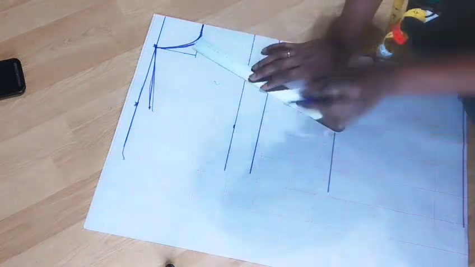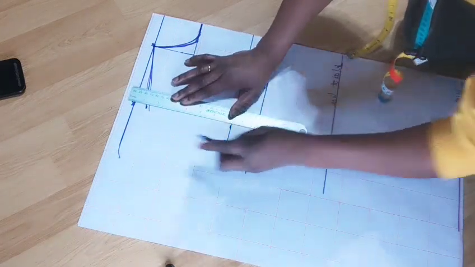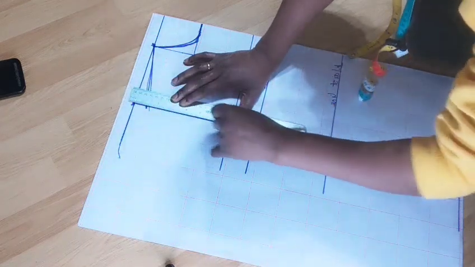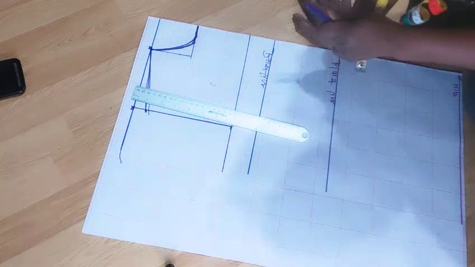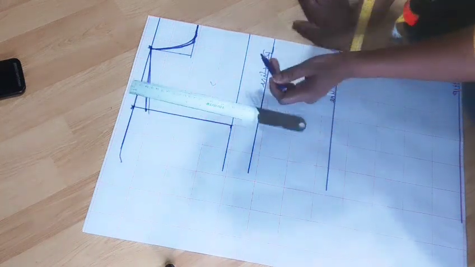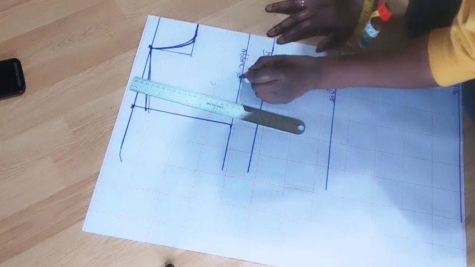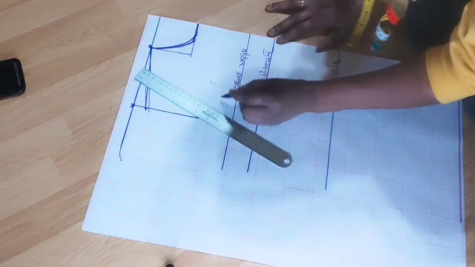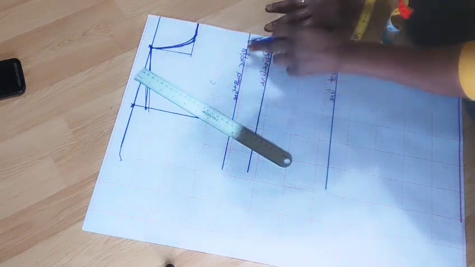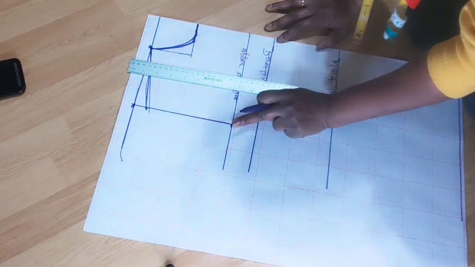Going to make a line here, and that is the 7 inches. I'm going to trace this line from here down here. That is the 7 inches. So this is our upper bust line. This is the bust line. This is upper bust line, or your upper chest. So that is it. So this is how we are getting our armhole.